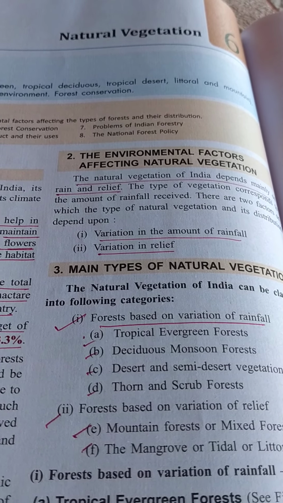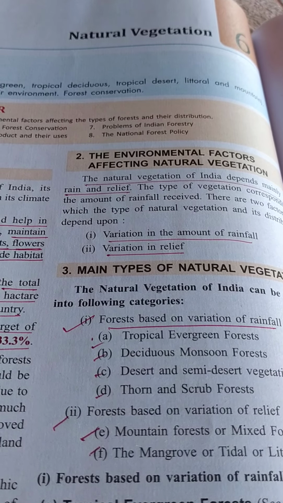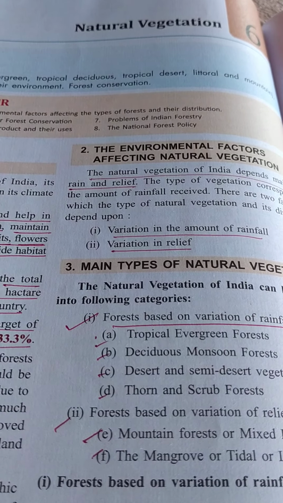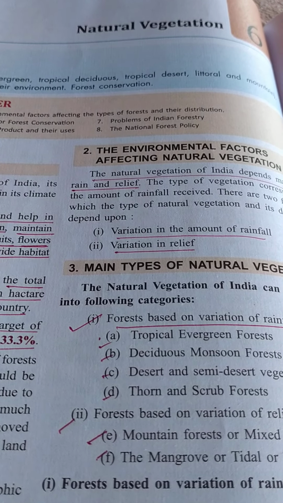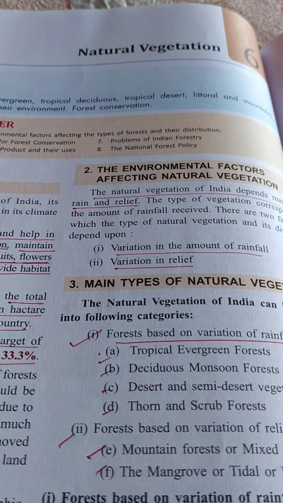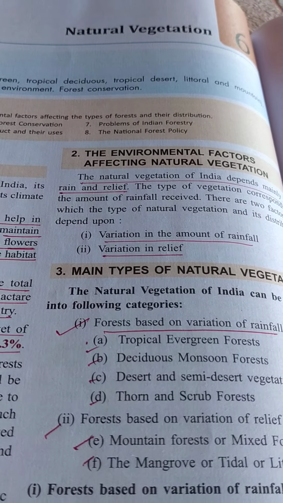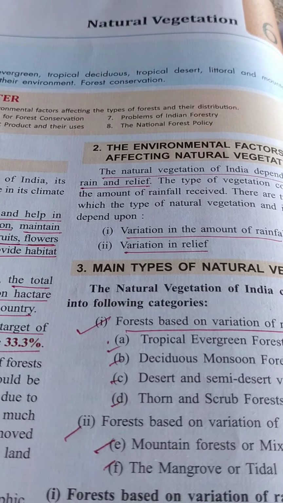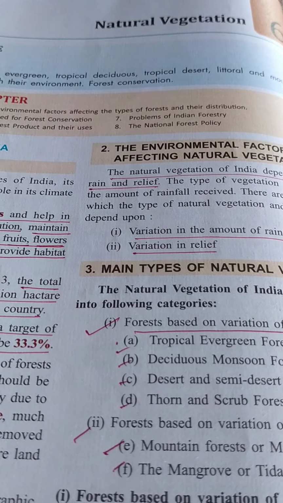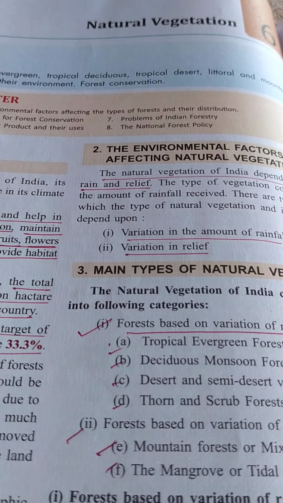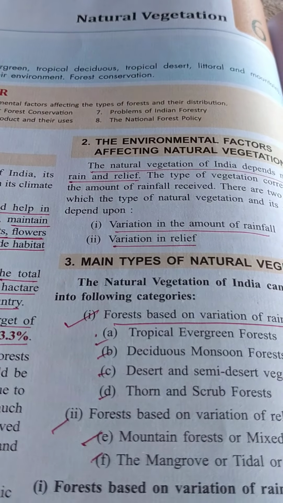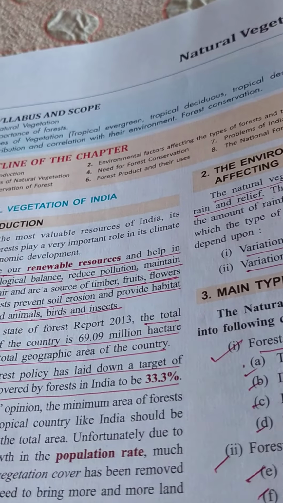A very simple definition of natural vegetation is that vegetation which grows naturally. Vegetation means the trees, the shrubs, the bushes, means the forest areas. So those shrubs, bushes or trees which grow naturally are called natural vegetation. Where do these shrubs, bushes and trees grow naturally? In the forest. That's why we have to discuss the forest here.